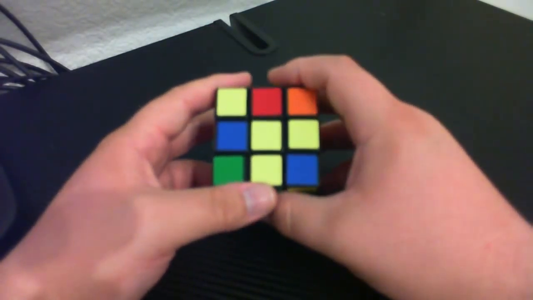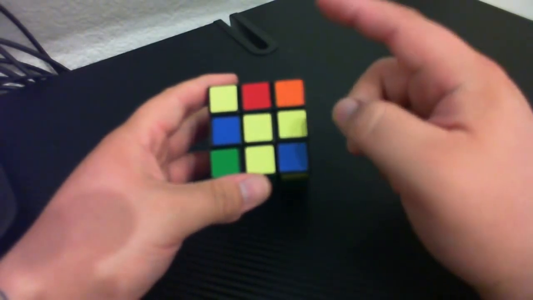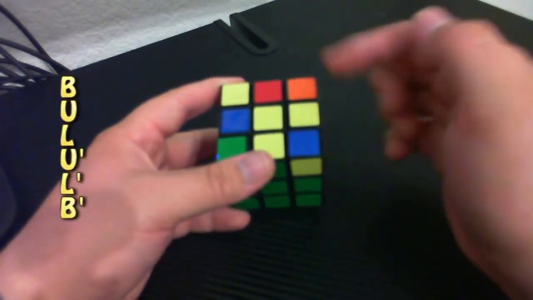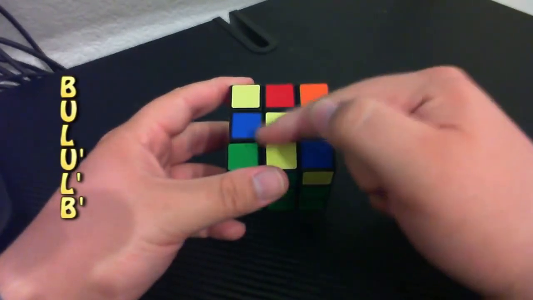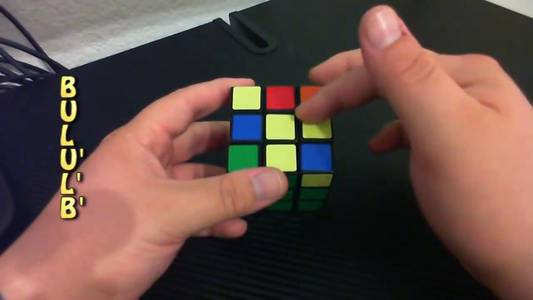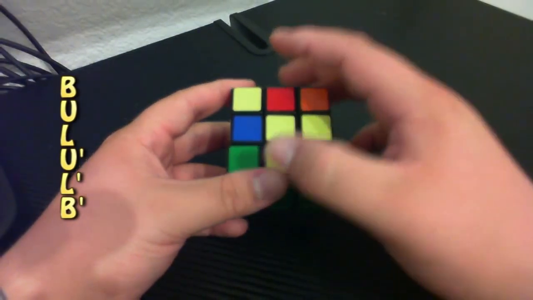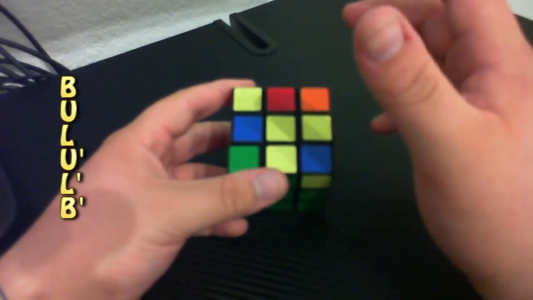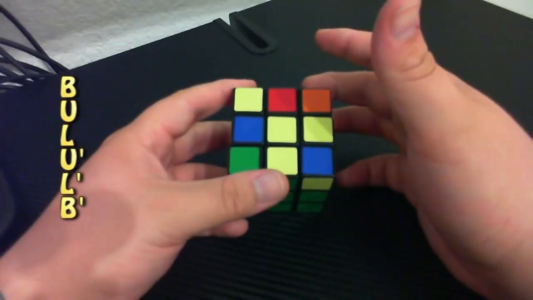One tip for memorizing this algorithm, for me anyways, is if I have the L, it's back, up, left, back. So B, U, L, U prime, L prime, B. The first three letters are B, U, L, which is three letters of the word bulb, like a light bulb.